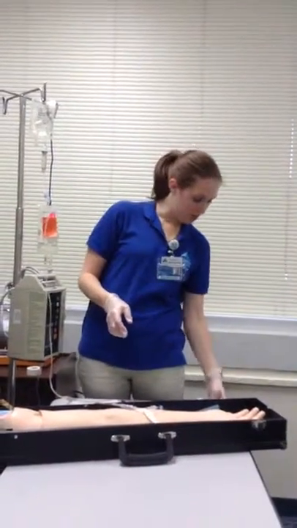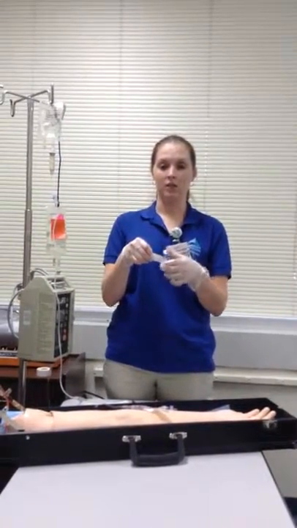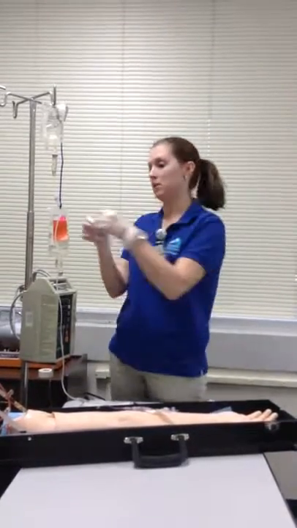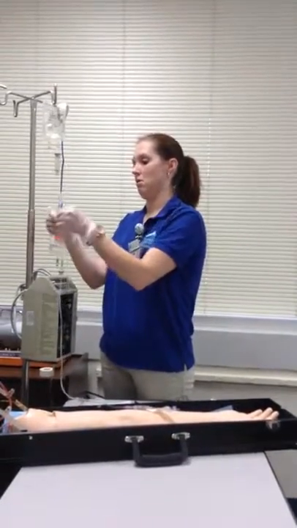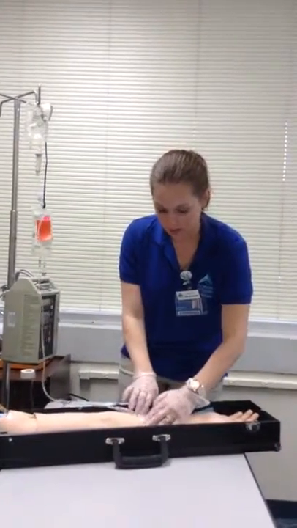Before I would have brought the medication in here for my piggyback, I would have labeled my tubing with the date, time, and my initials. Okay, now that that's going, I'm going to look at her site. Everything looks good. I'm going to come back in here and check on her periodically.